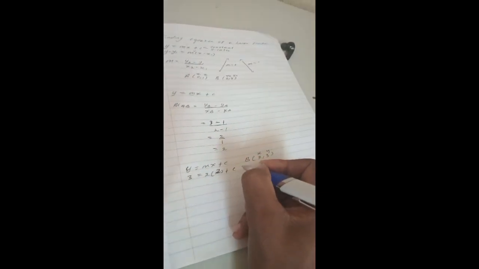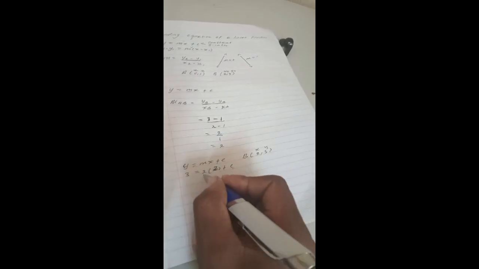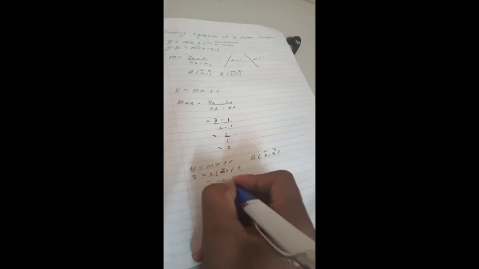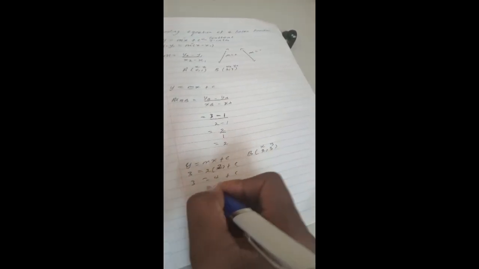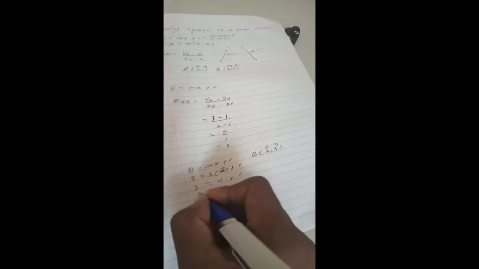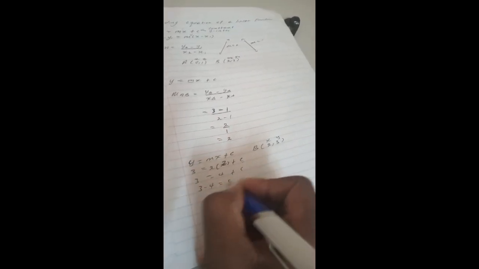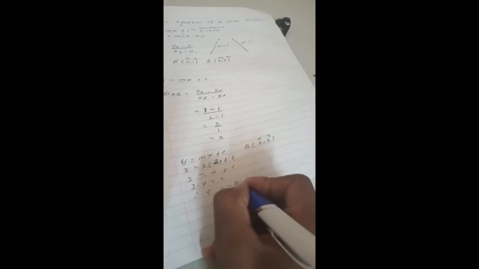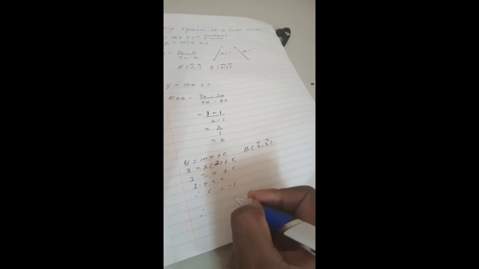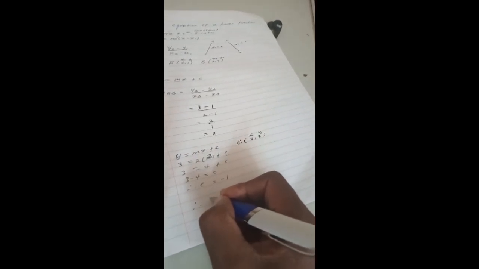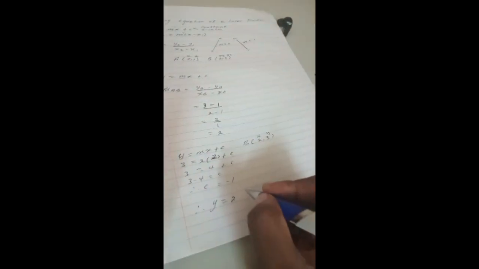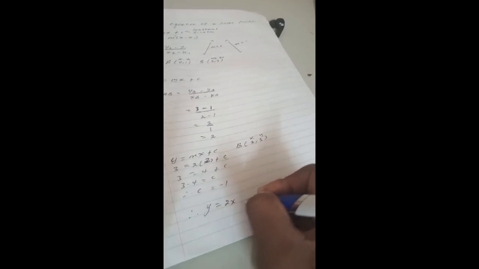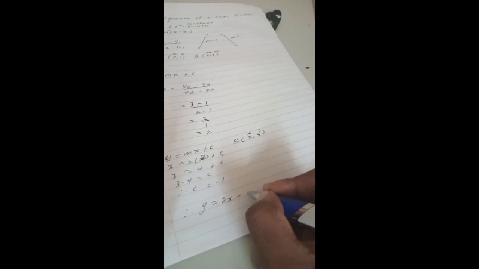We are having a c, which is a constant. We are looking for this c. 2 times a 2 is going to be a 4. Let us just substitute in the formula. Then 3 minus 4 is going to be c. Therefore, c is going to be -1. Therefore, the final equation is going to be y equal to gradient. We are no longer having m. Instead, we are having a 2. 2x minus 1, which is the constant.